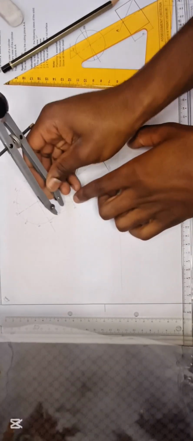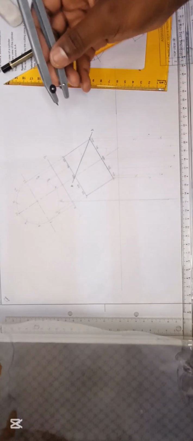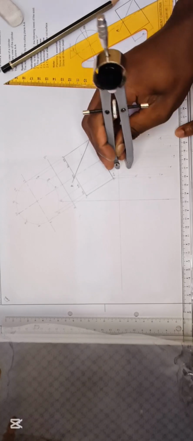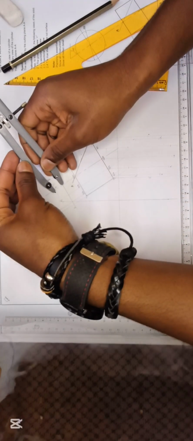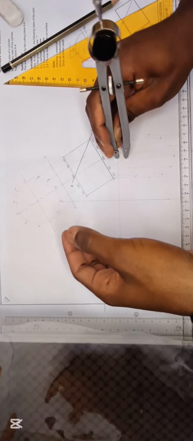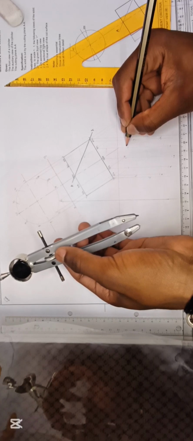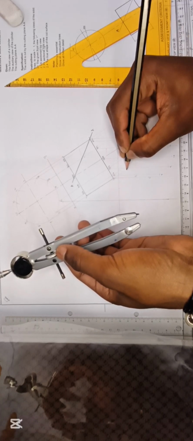Line 3 is the same height with line 5. This is 3, 5 here, and then we have 4 here now. Okay, this is 4, this is 3, this is 5.